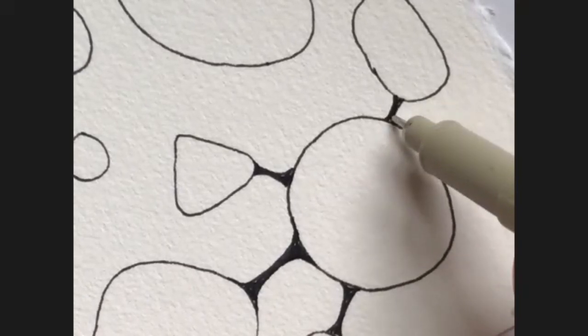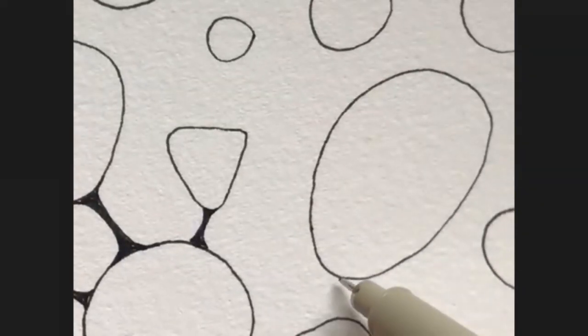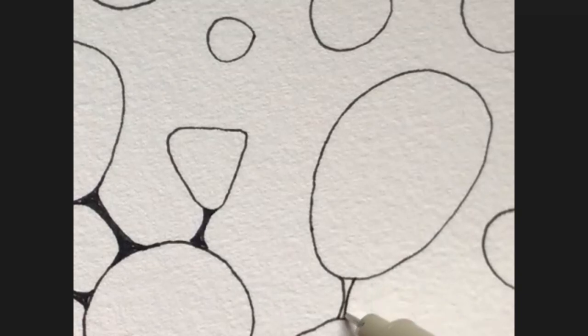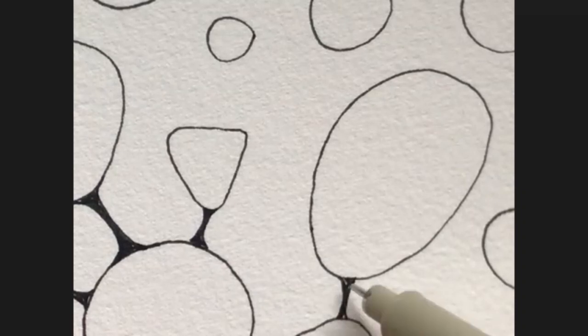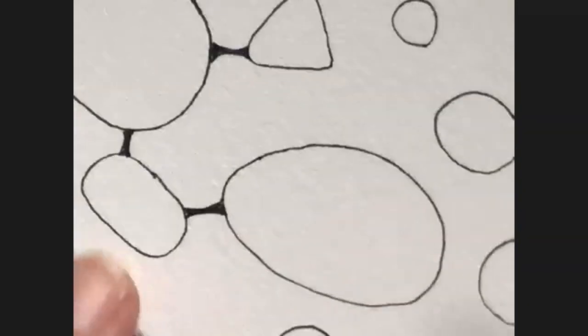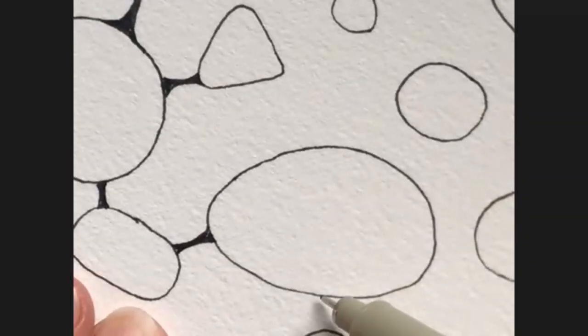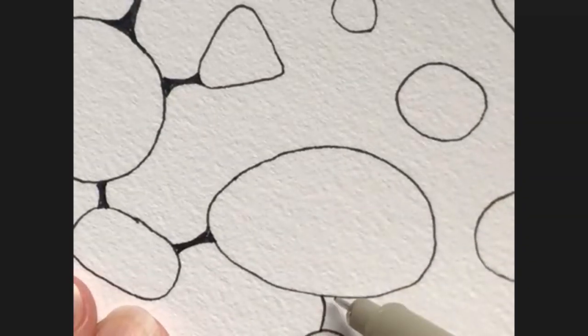I like this one because you don't have to worry about getting anything wrong, or about a certain way your pattern has to look. We're just making random shapes and connecting them at this point.